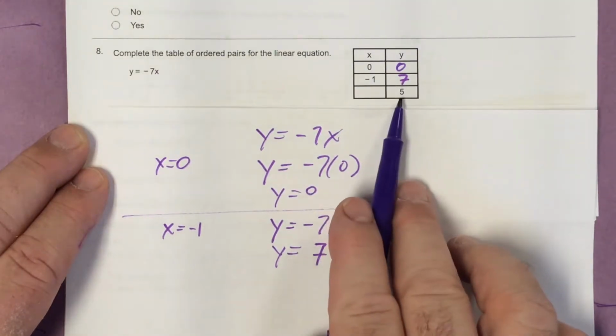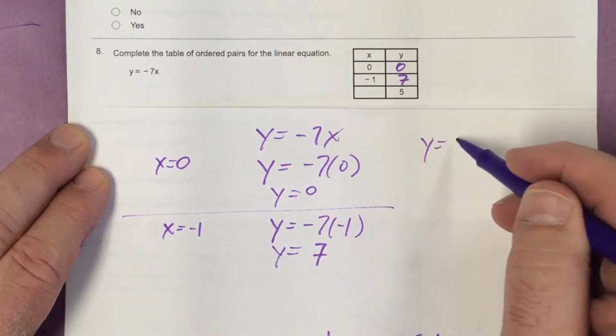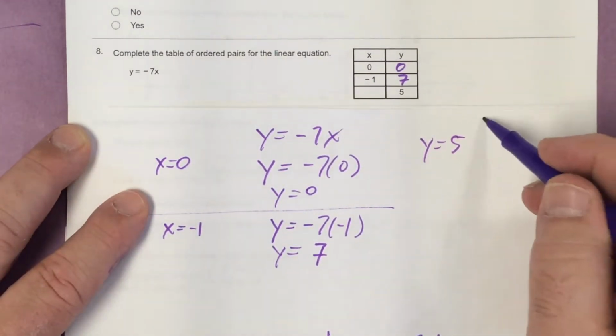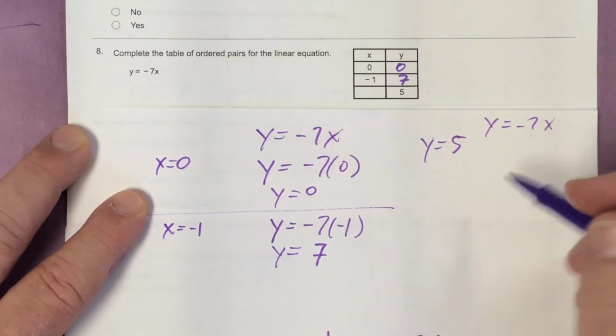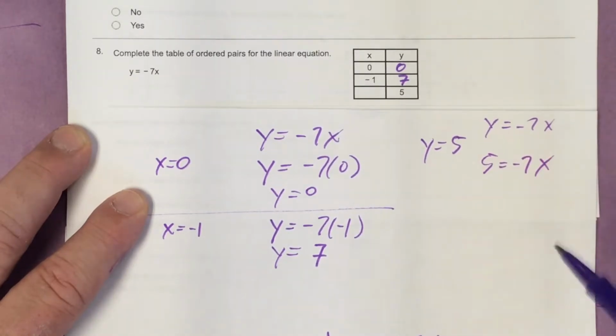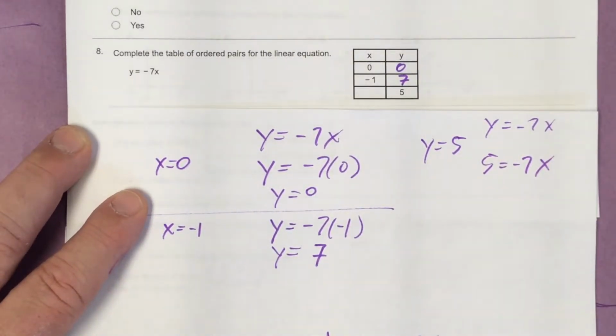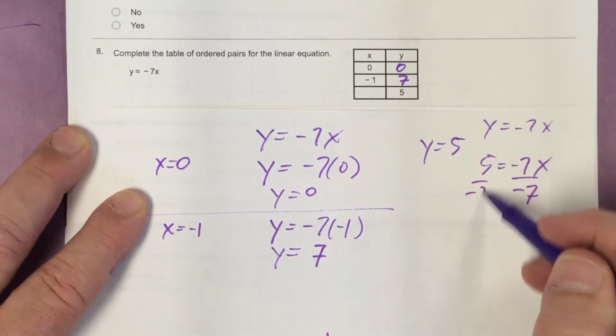Now, for the last part here, they give me y is equal to 5. I'm going to put this over here. So y is equal to 5. And I put that into the equation y equals negative 7 times x. So now for this, I'm going to get 5 is equal to negative 7x. Now I have to solve for x. This one's not too bad, a little tricky. I'm going to divide both sides by negative 7.